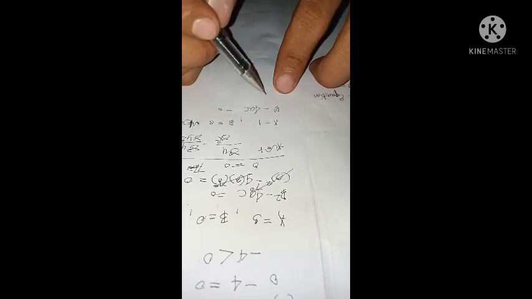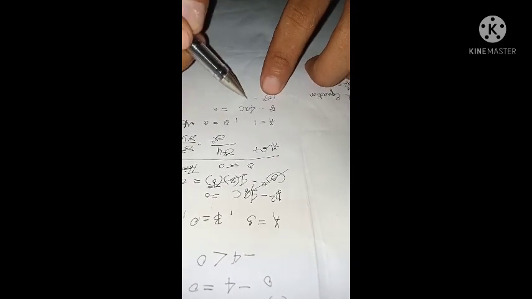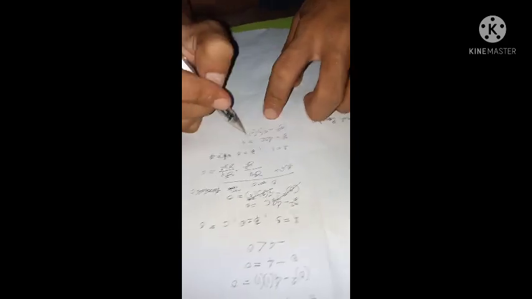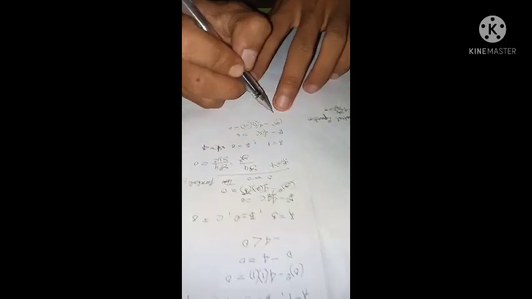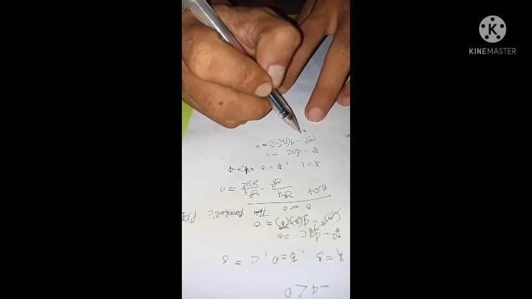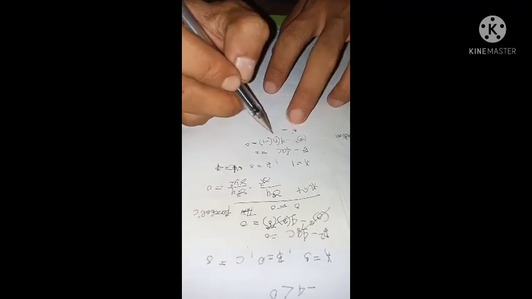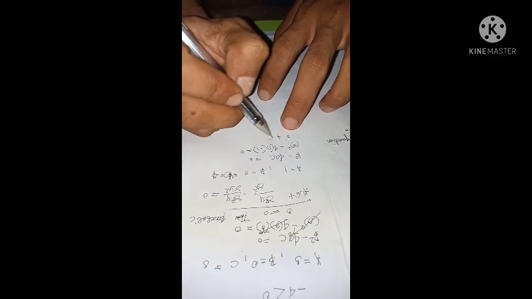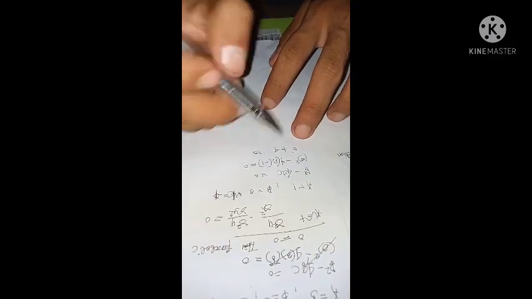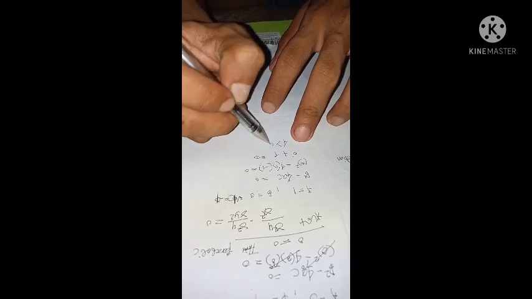So b is 0 squared minus 4 times A which is 1 times C which is negative 1, so 0 minus negative 4, positive 4. So 4 is greater than 0.